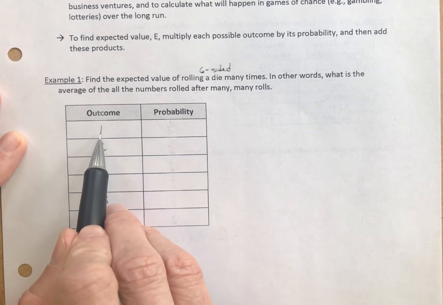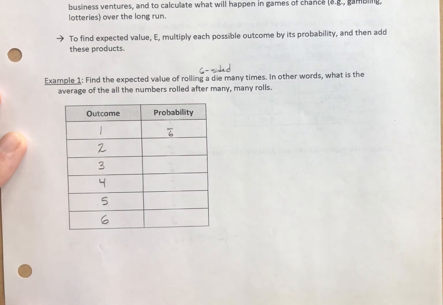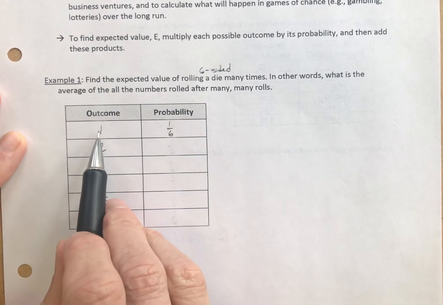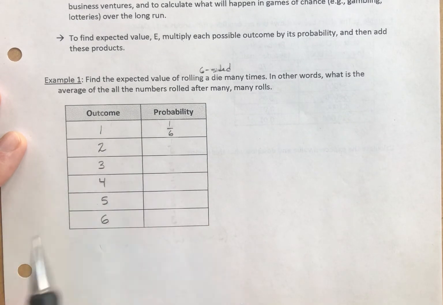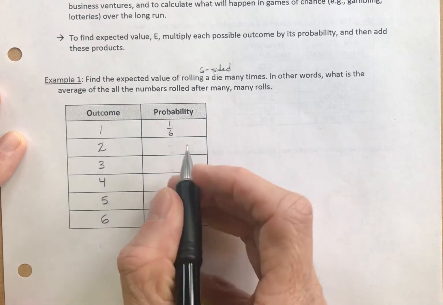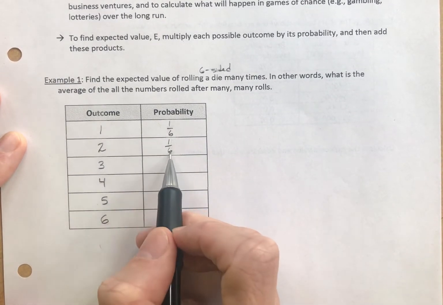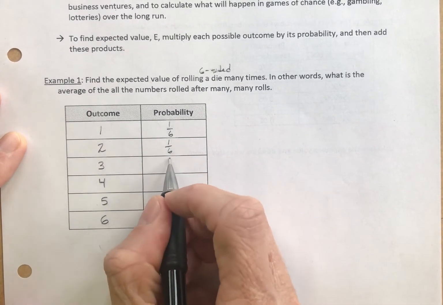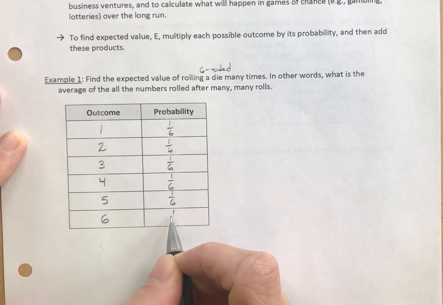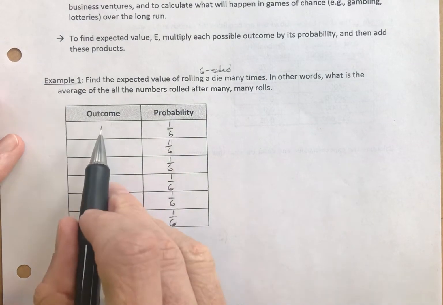Well, the probability of rolling a 1. There are 6 total outcomes, six-sided die, and one of those is a 1. So the probability of rolling a 1 is 1 out of 6, or 1/6. What's the probability of rolling a 2? Same. There are 6 outcomes, and one of those is a 2, so you have a 1 in 6 chance of rolling a 2. And as you know, it is the exact same for all 6 of these outcomes. There's a 1 out of 6 possibility of rolling each of these.